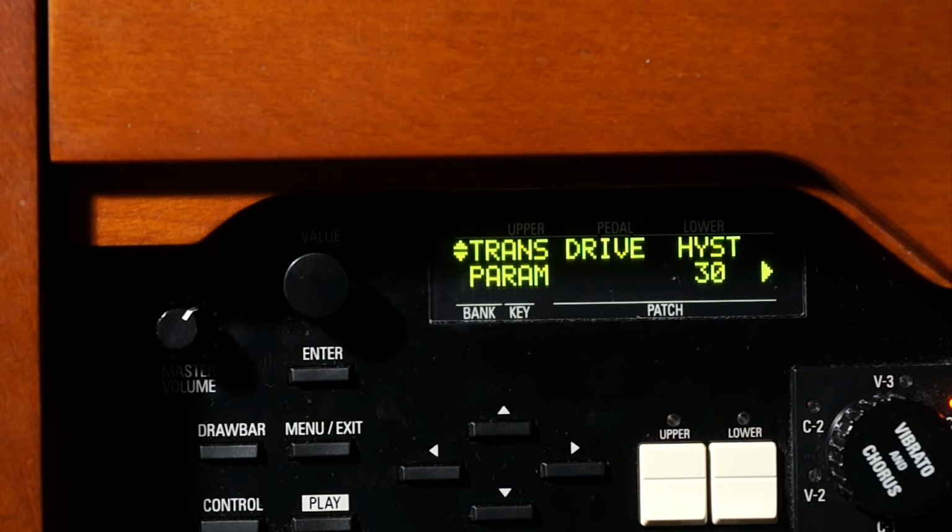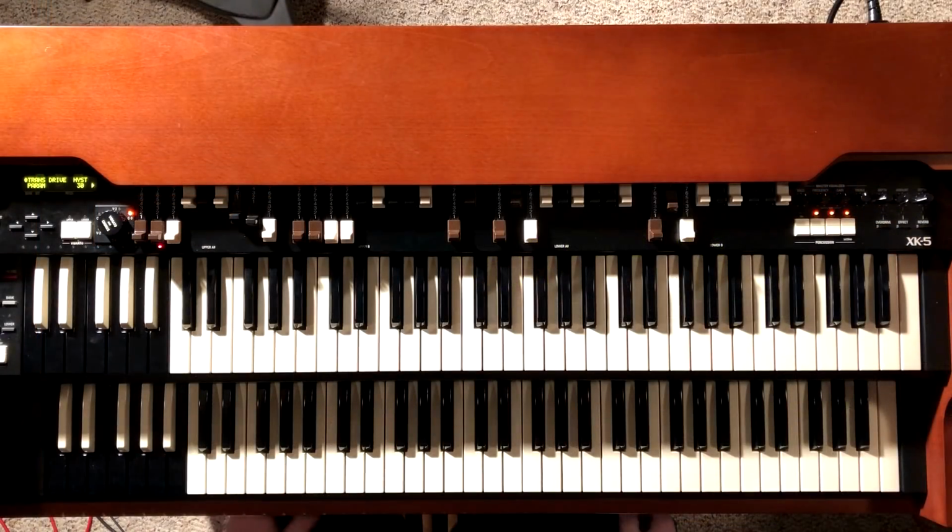What is this? The XK5 and the new engine from Hammond Suzuki models every little detail of the original vintage Hammond B3 and Tonewheel organs. And one of the things that makes a vintage Hammond sound the way it does is the matching transformer.